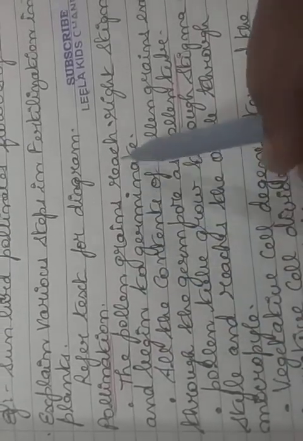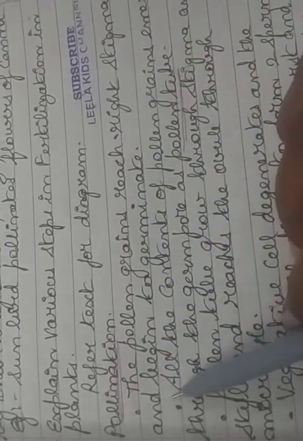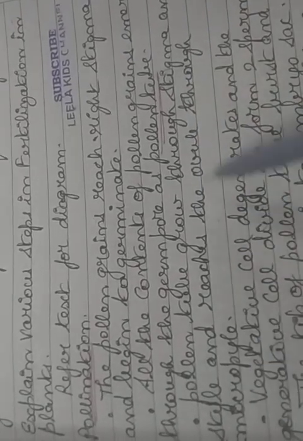Explain various steps in fertilization in plants. Refer text for diagram. Pollination: the pollen grains reach the right stigma and begin to germinate. All the contents of the pollen grain emerge through the germ pore as pollen tube. The pollen tube grows through stigma and style and reaches the ovule through micropyle.